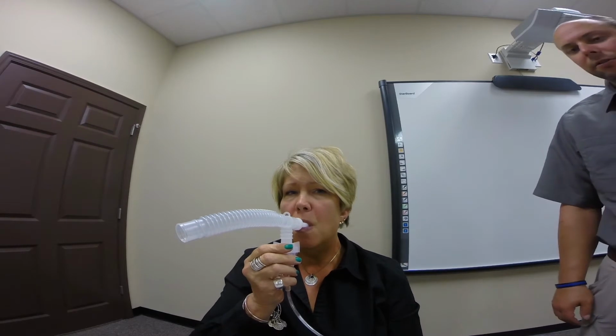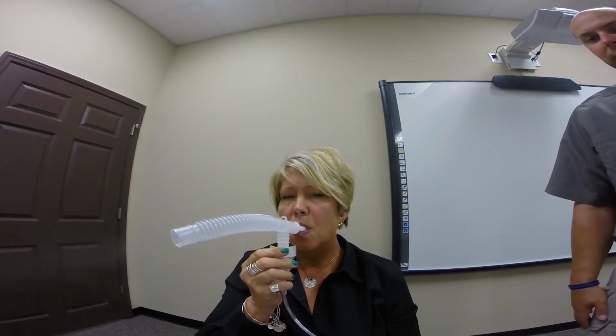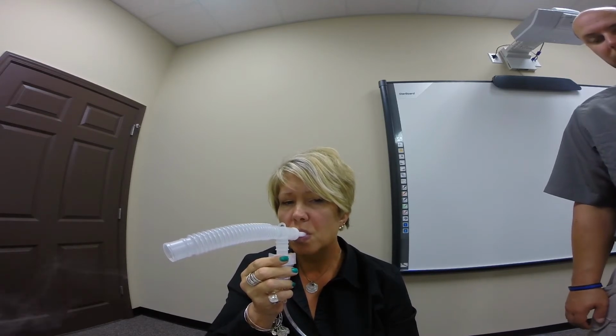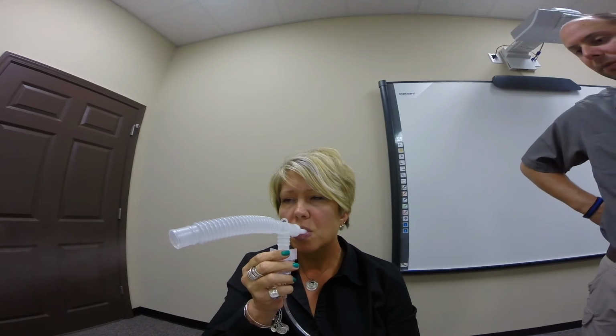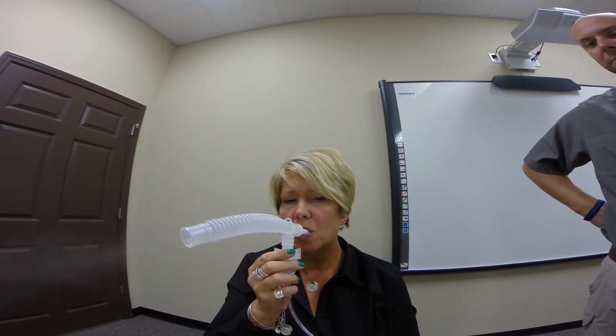And you want to instruct the patient to take a deep breath, hold it in as long as they can, preferably up to about 10 seconds, and then exhale slowly. The meds will take anywhere from 8 to 10 minutes to administer, depending on how quickly the patient is breathing.